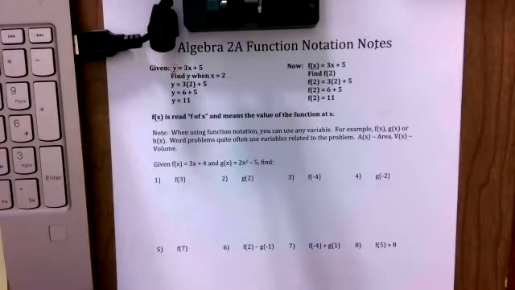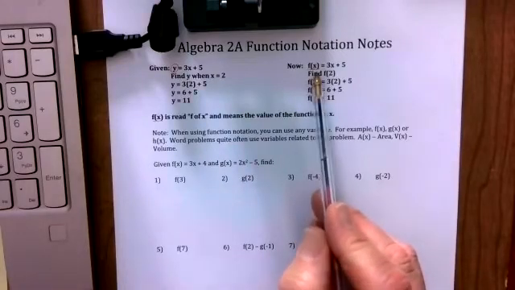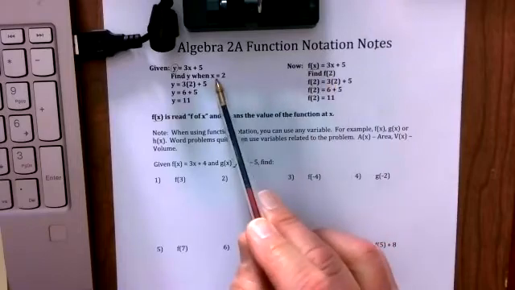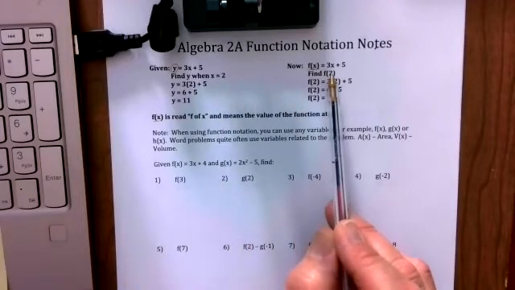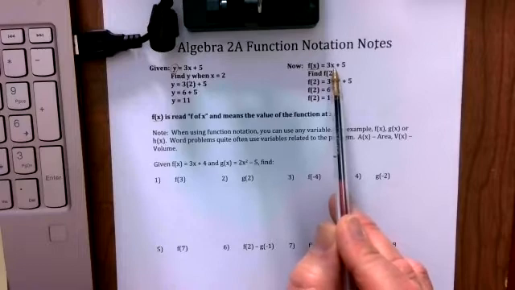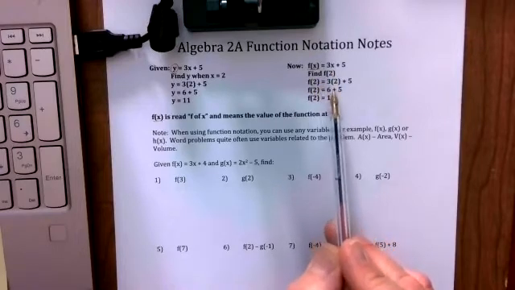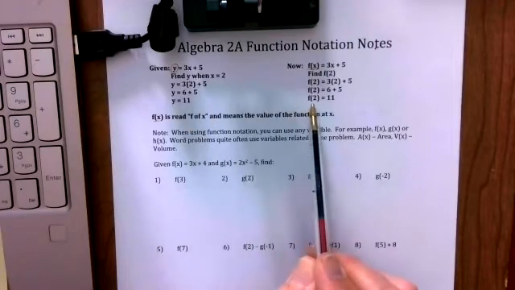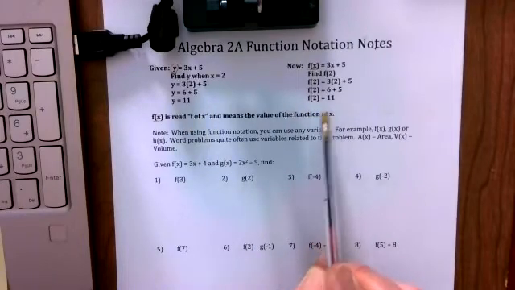So all you're doing here, basically, if I put the number 2 here, instead of just saying when x is equal to 2, all you do is substitute 2 here and for x here, and you still get the same answer, 11. But instead of saying y equals 11, we say f of 2 is equal to 11.